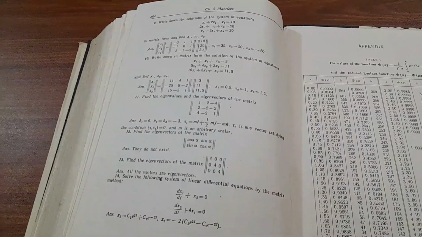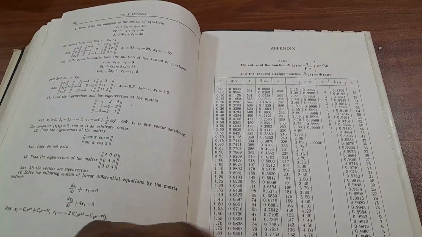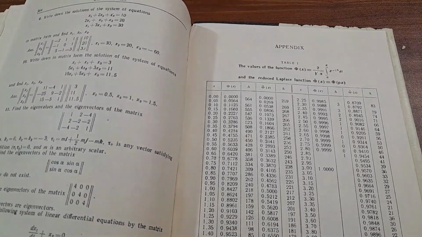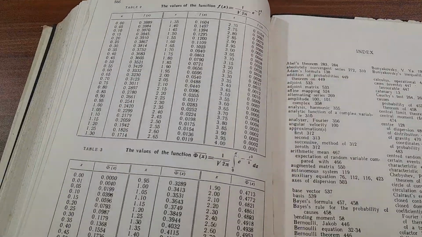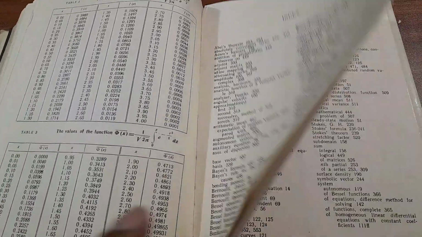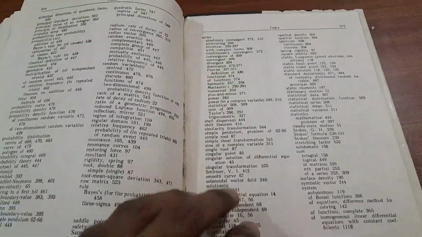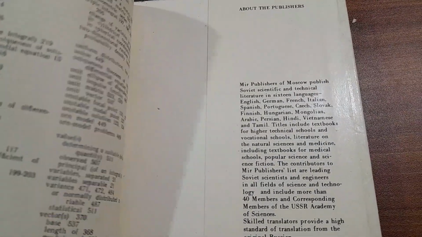We have about 14 exercises. Okay, that's it. For the appendix we have the values of the function and the reduced Laplace function. The values of the function, you can see in the appendix. Finally they have given information about the publishers.